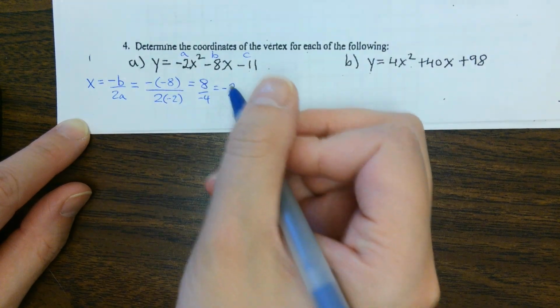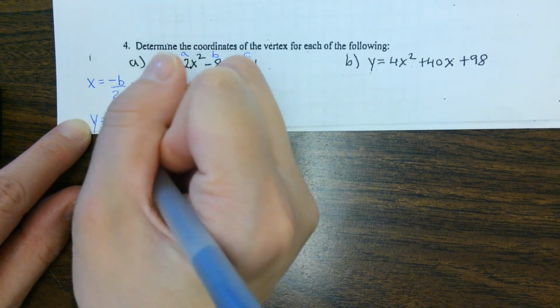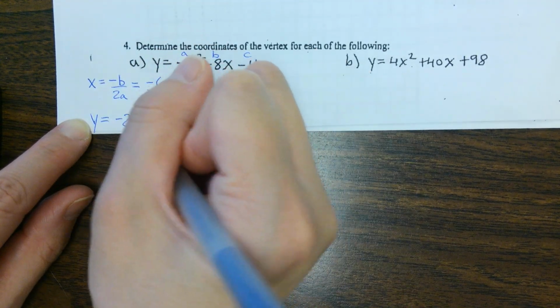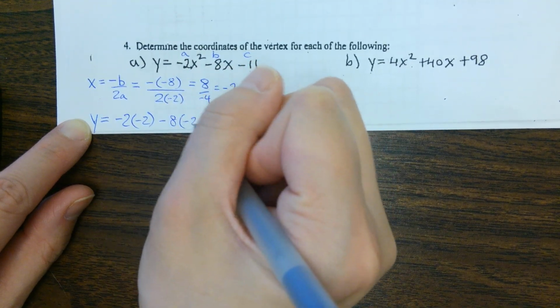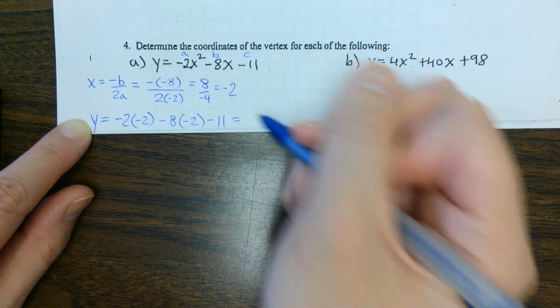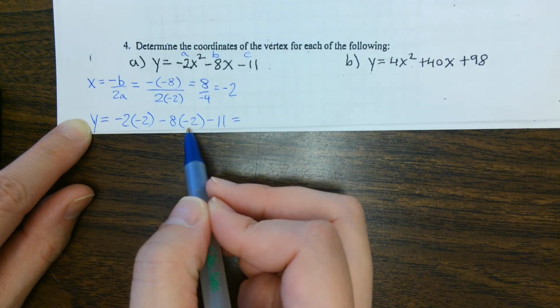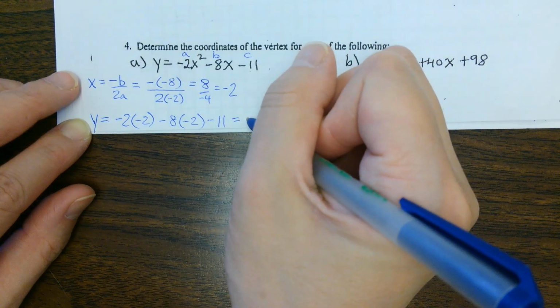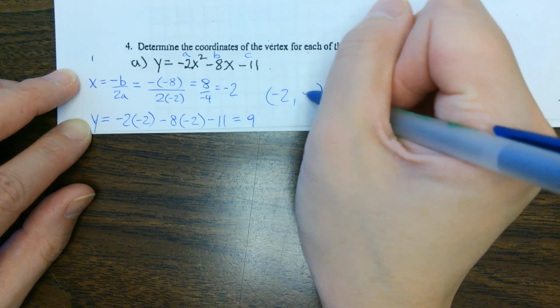Okay, so you want to substitute it in for your x to find y. So sub in that -2 for x, minus 11. So you get 4 plus 16, 20, 20 minus 11, 9. So my vertex is -2, 9.